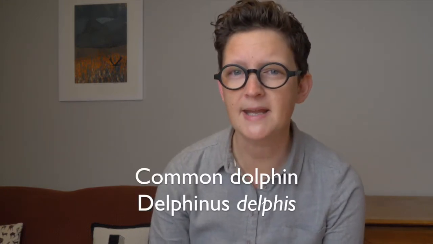Hello there. Today's marine animal is the common dolphin, not to be mistaken for another type of dolphin you might spot in the UK waters, which is the bottlenose dolphin. Now there are some differences between the two. The common dolphin has a longer, slender beak and is a smaller animal. They grow up to about 2.5 meters long. The bottlenose dolphin is a bigger animal. They grow up to about 4 meters long, and they have a shorter, stubbier beak.